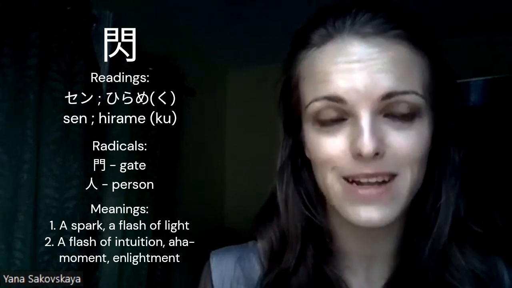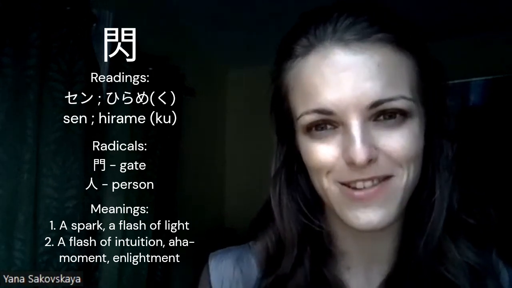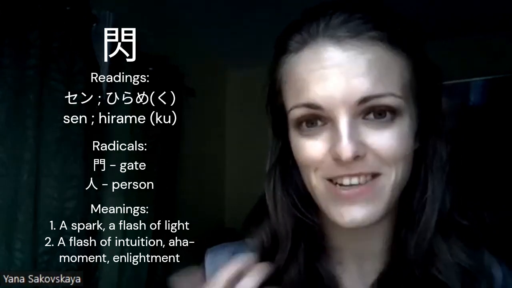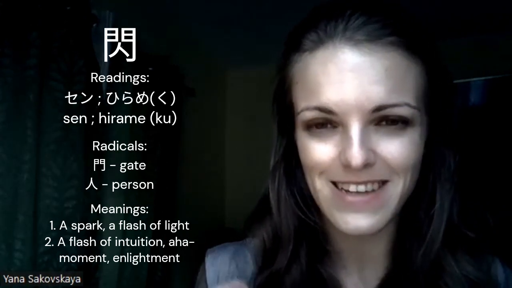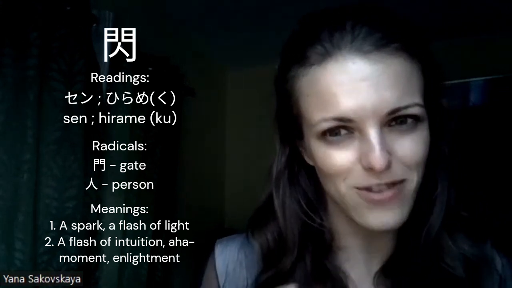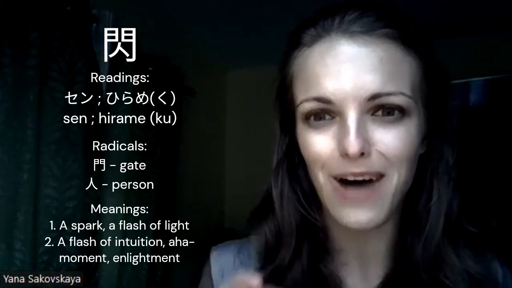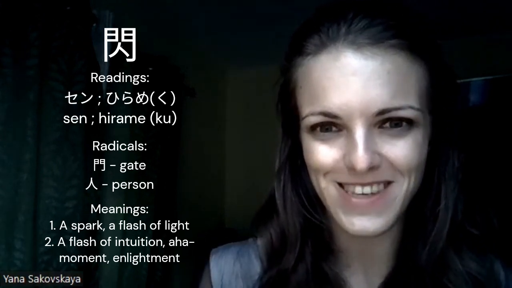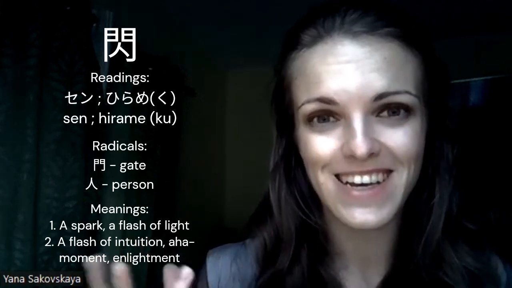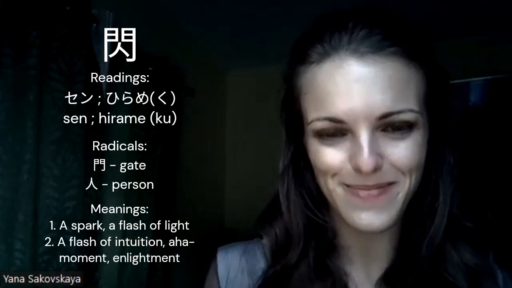And the second one is a flash of intuition, enlightenment, a sudden thought that changes everything, a sudden understanding. Actually, it can be like a Buddhist enlightenment, not really so profound, but like an aha moment. You see, a person in the gates, a spark, and an aha moment.